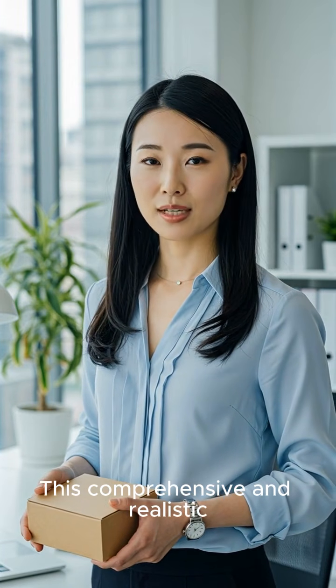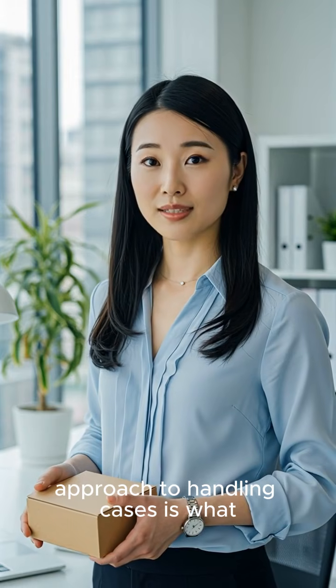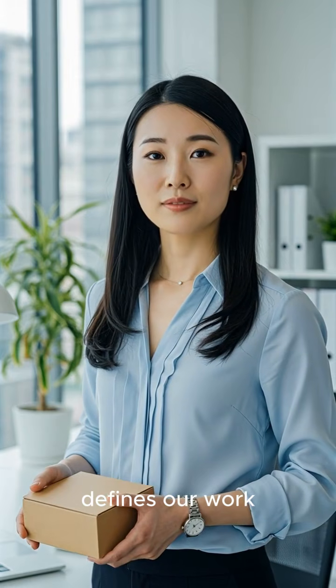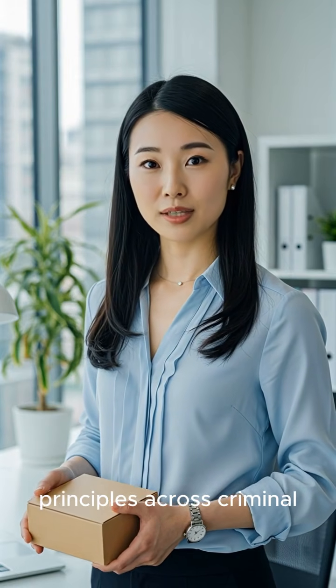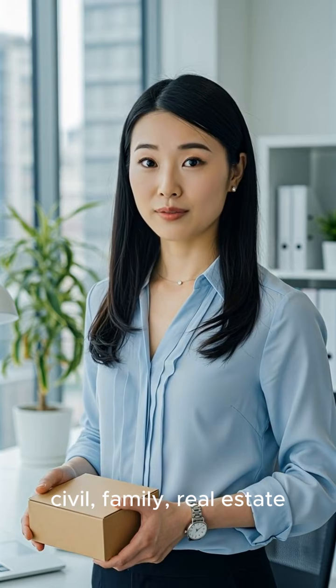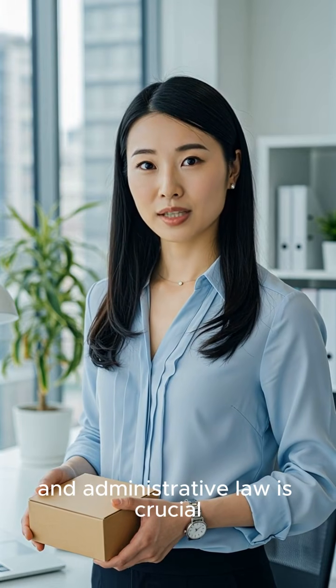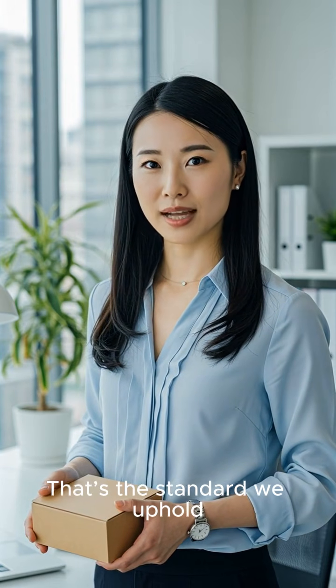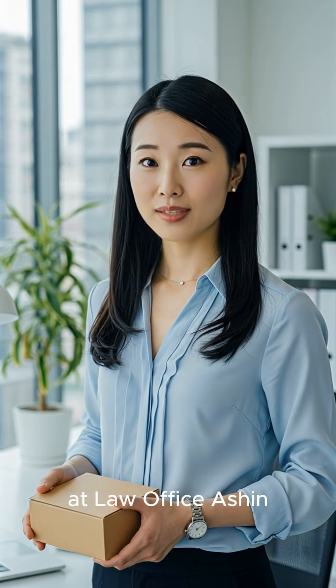This comprehensive and realistic approach to handling cases is what defines our work. Finding a firm that applies these principles across criminal, civil, family, real estate, and administrative law is crucial. That's the standard we uphold at Law Office Ashin.